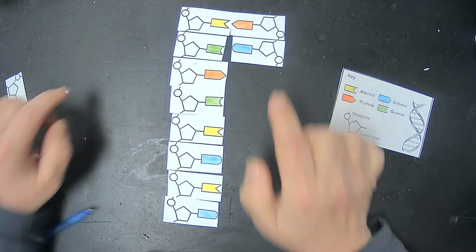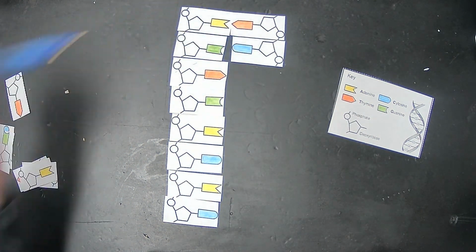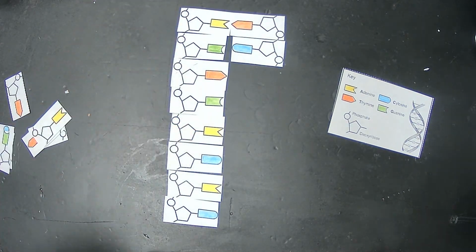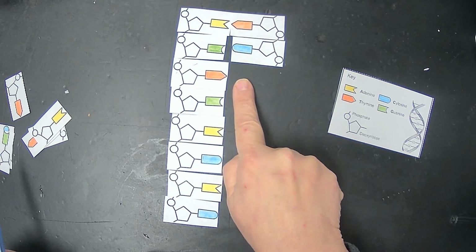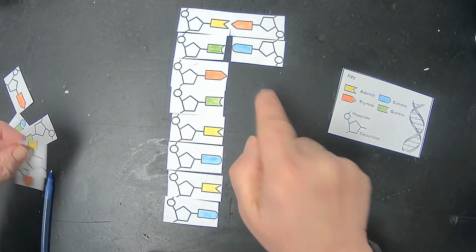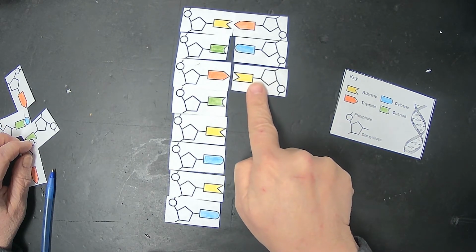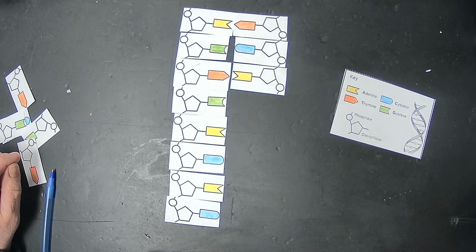Now when I bring this one in, I've got to make sure that my phosphates and my sugars match up. Okay, so like that. So next, I'm going to need to take an adenine again, and I'm going to need to bring this one in here. Okay, just like that.